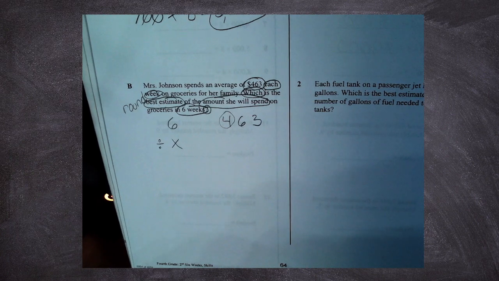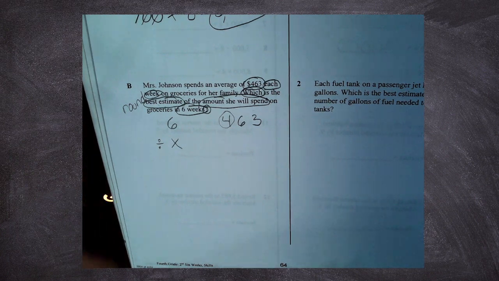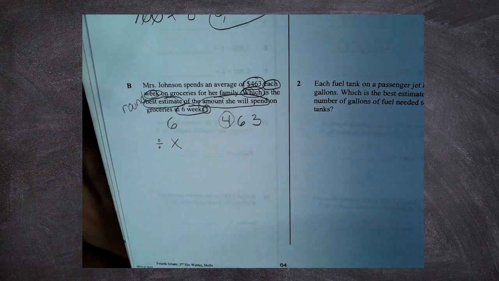Kylie, what's the rule that we have for rounding? 5 or more. 5 or more. What? Got a good start there. 5 or more.